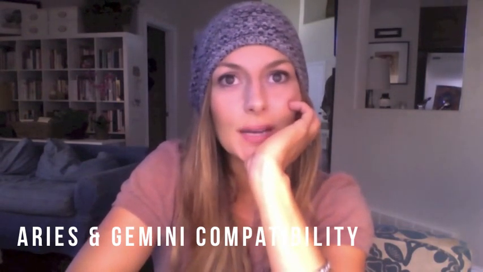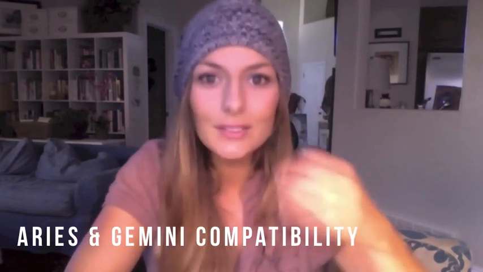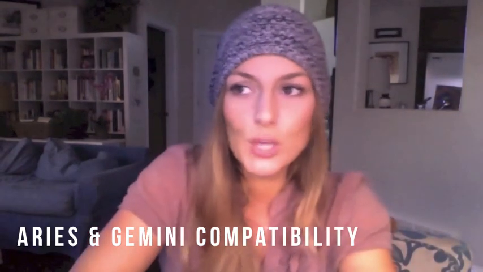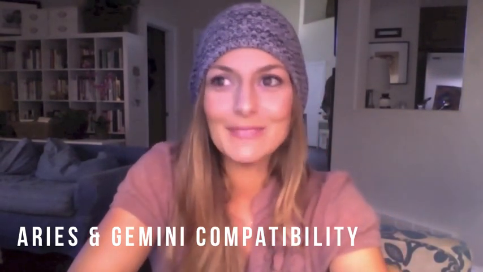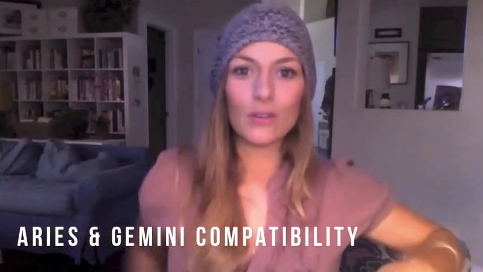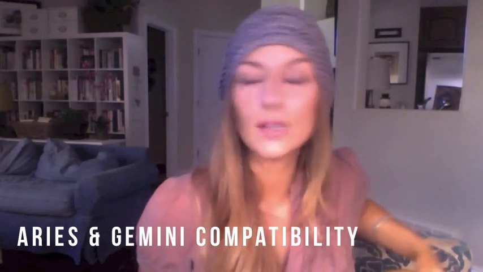So that's good, but just be careful that you're not overly assertive or overly aggressive with your Gemini. You don't want to emasculate him because he will just go away. He will leave. Both of these signs are prone to just going in their own directions if they're not happy. Okay, specific areas of conflict and harmony.